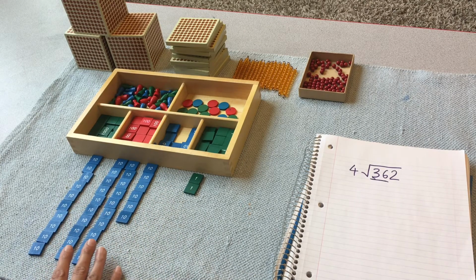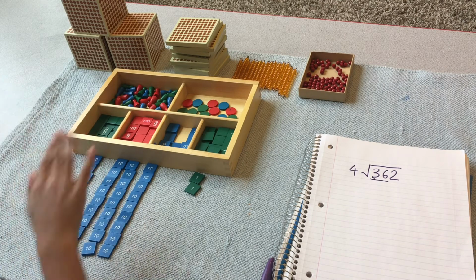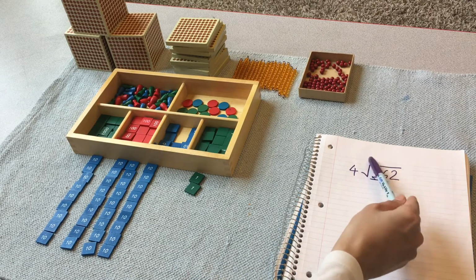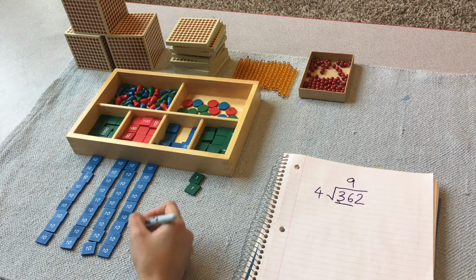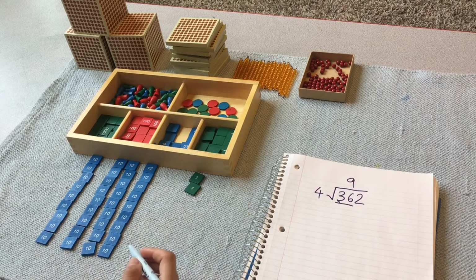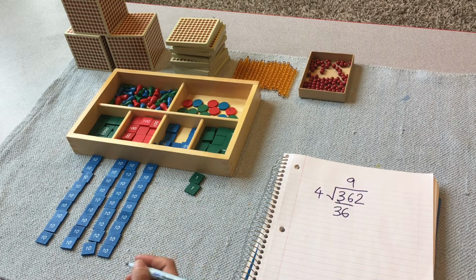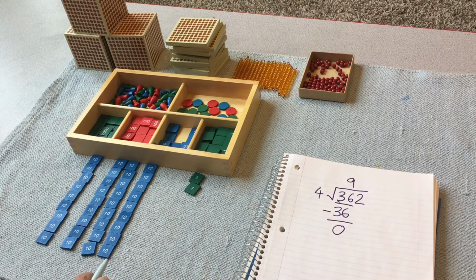Now try to divide this into 4 equal groups. Yeah, 9. 9 taken 4 times is 36 in the tables. 9, 18, 27, 36. So it is 4 taken 9 times, or 9 tens taken 4 times is 36. No remainder. Nothing is left over. So you get the remainder 0 at this point.